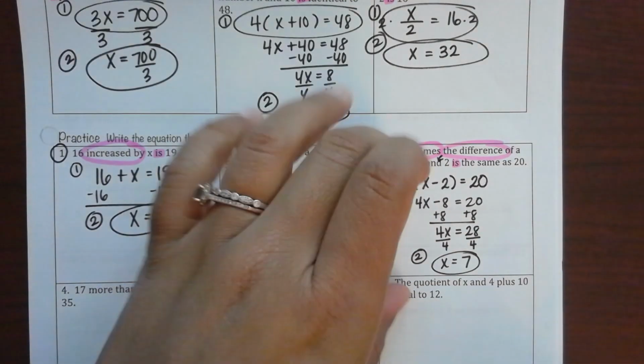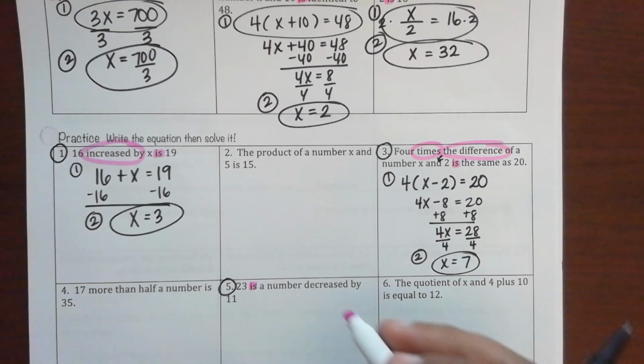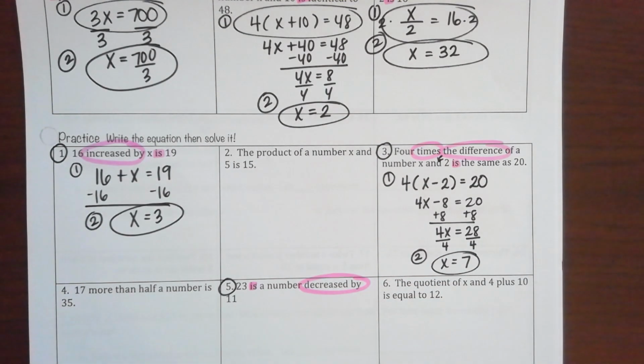Those who messed up on this one, it was with the initial translation. That's what I noticed. But the people who messed up on number 5, it was because you were used to something being at the end rather than at the beginning. So what's important to mark is a number decreased by 11 is 23. Notice that the is is at the front. The order does not change what goes in the place of is. So what should come first?